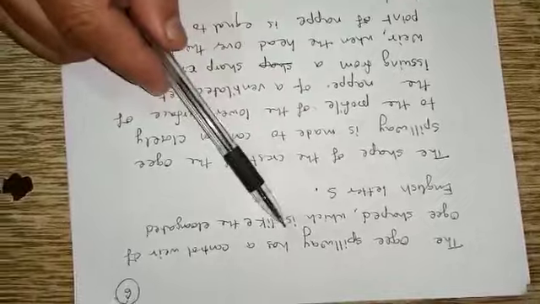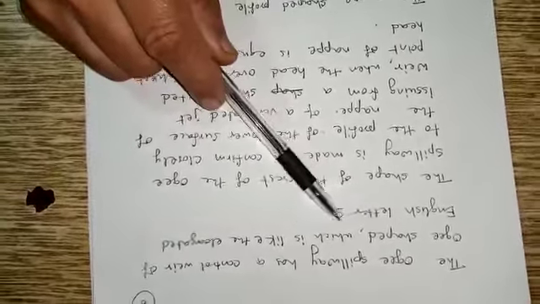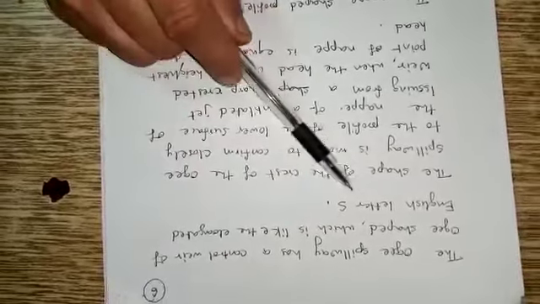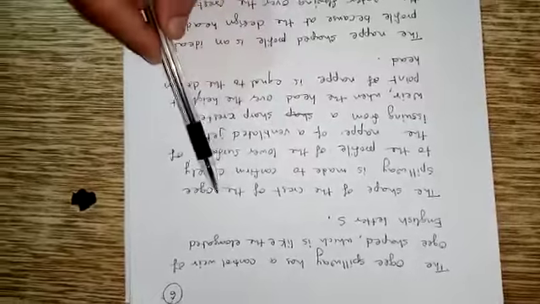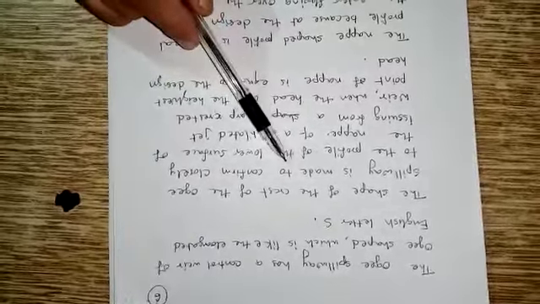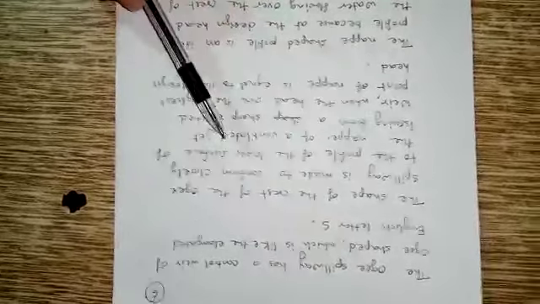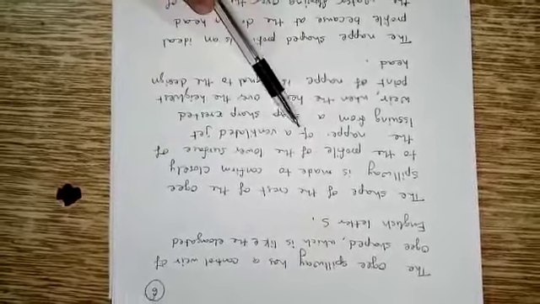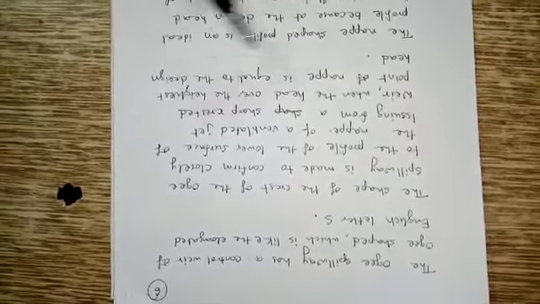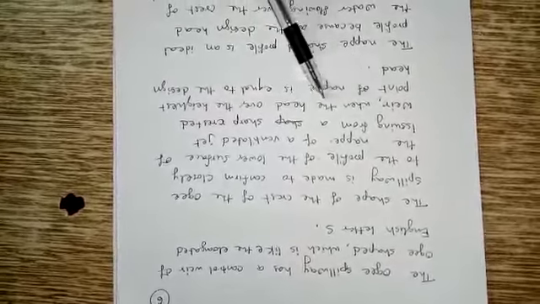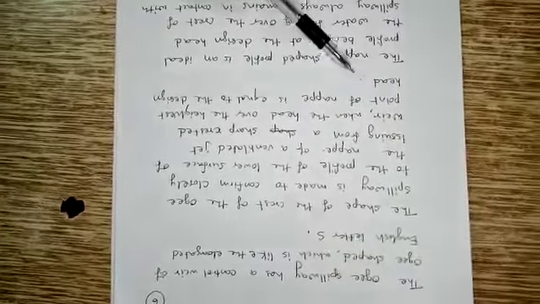As we have discussed, the ogee spillway has a control weir or ogee shaft, which is like an elongated English letter S. The shape of the crest of the ogee spillway is made to conform closely to the profile of the lower surface of the nappe of a ventilated jet issuing from a sharp crested weir, when the head over the highest point of the nappe is equal to the design head.